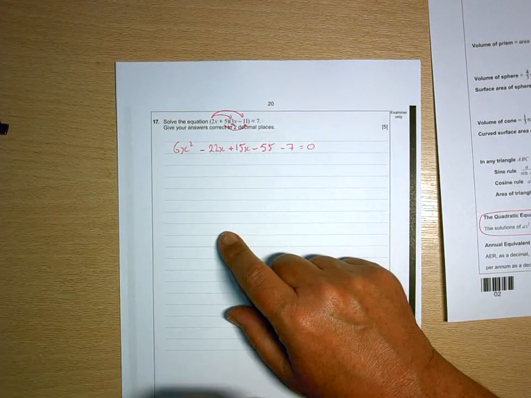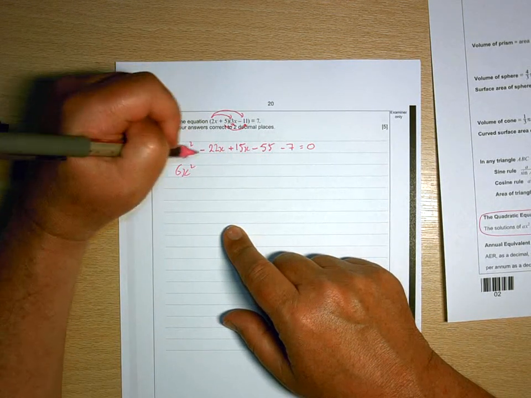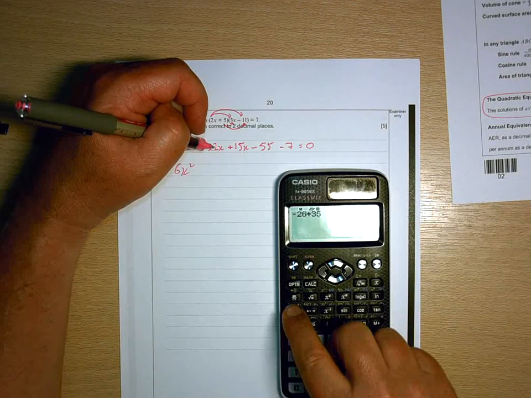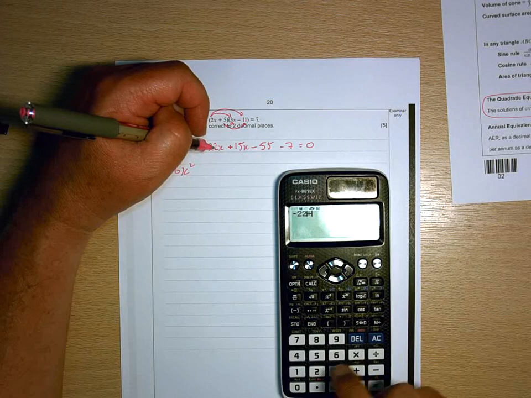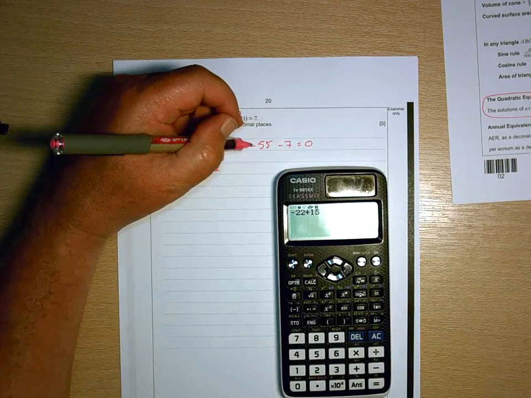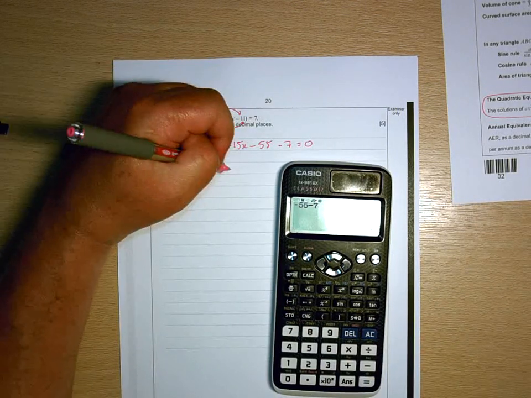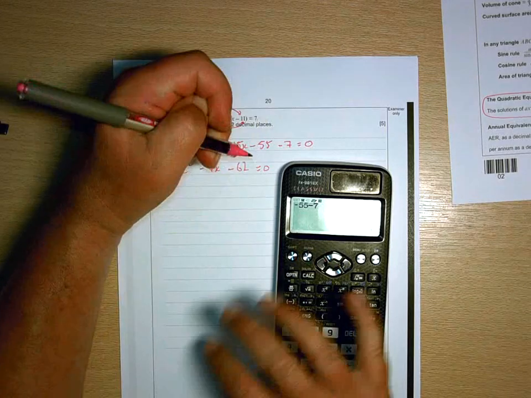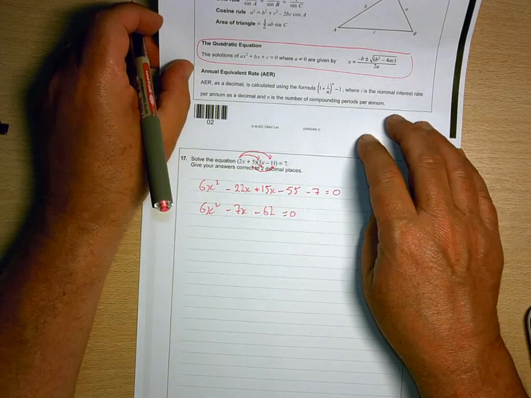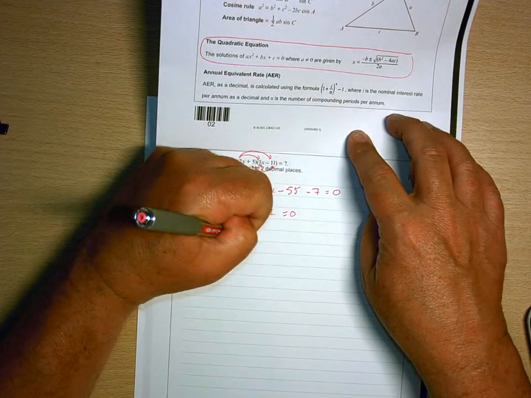So I've only got one x squared term. Then I've got minus 22 plus 15, minus 7x, and then I've got minus 55, take away 7, minus 62 equals 0. So A is 6, B is negative 7, C is negative 62.